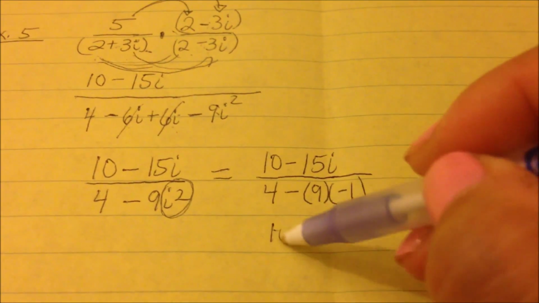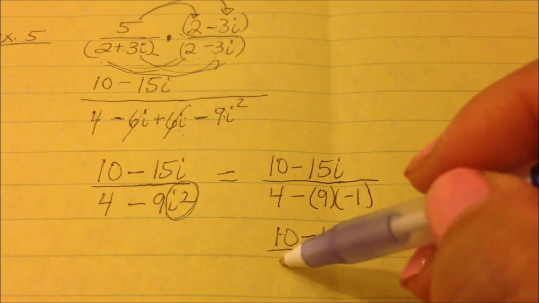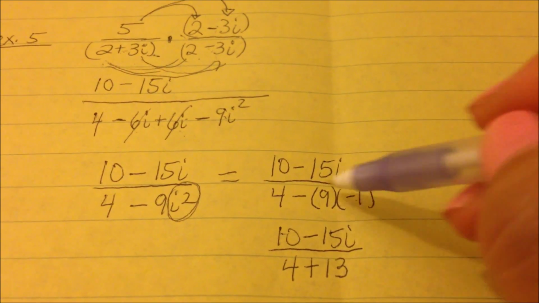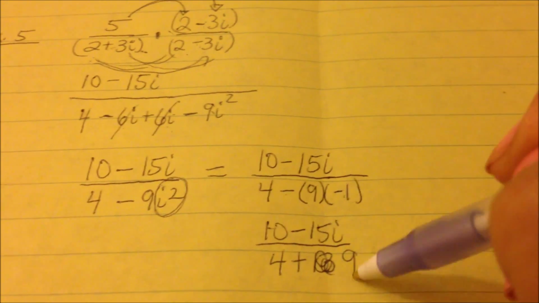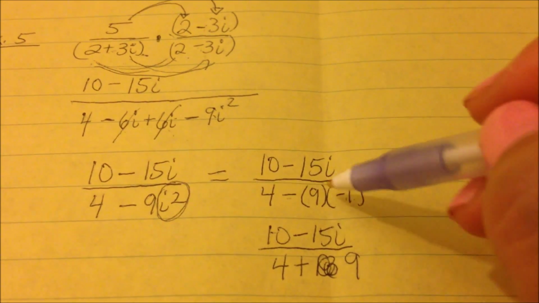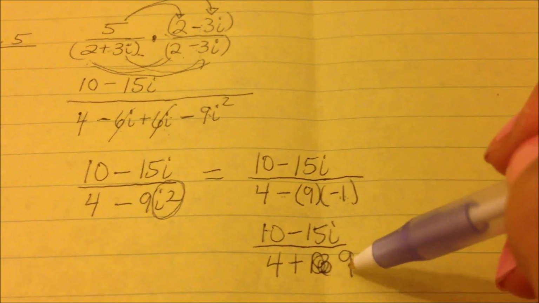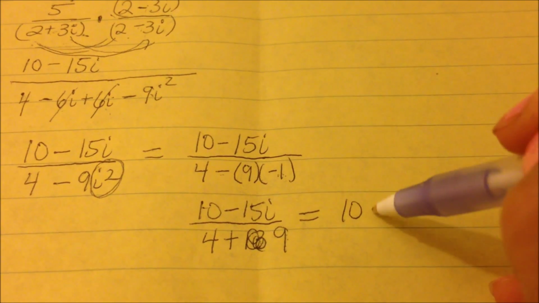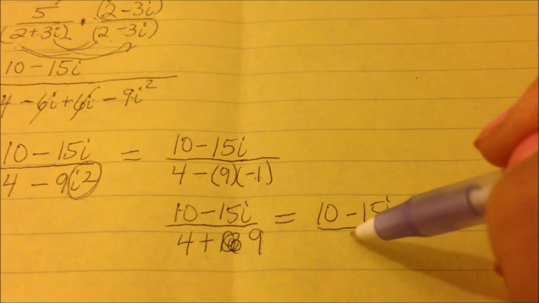So then we have 10 minus 15i all over 4 plus 9, right? Because it's negative times negative is positive. Oops, sorry, not 13, 9. So negative times negative should give us positive, so that should give us 9 right there. Okay, now if I add 4 and 9, that becomes 13. So then let's continue. 10 minus 15i all over 13.